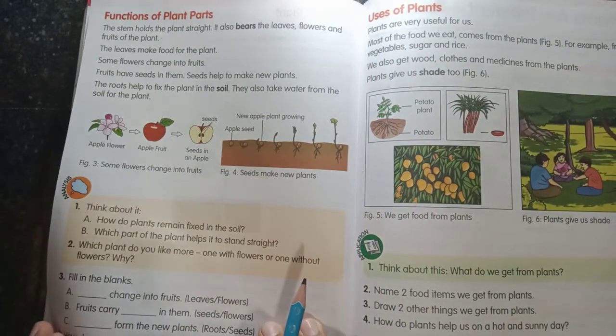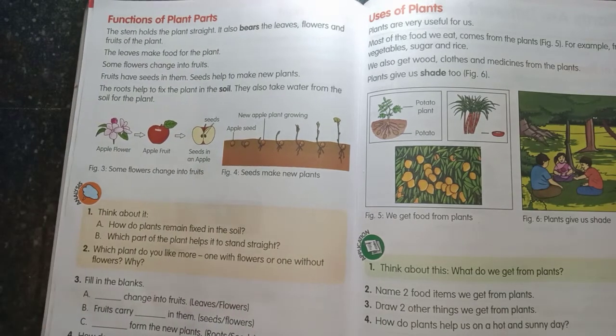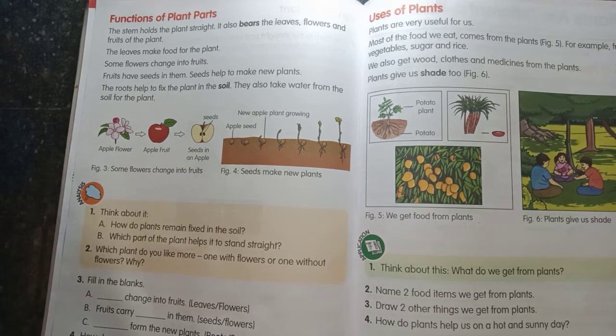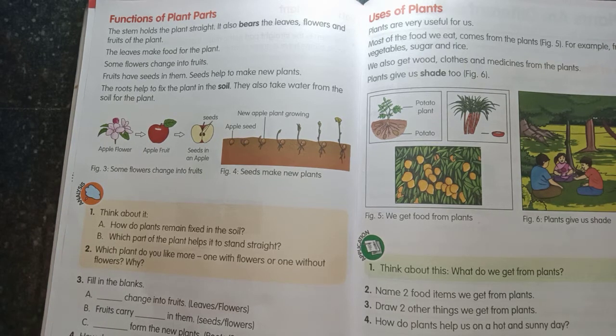And then coming to the leaves, children, I want to ask you, where does your mama cook the food, or who cooks your food? Who cooks different types of dishes for you, children? It is your mother or your grandmother, right? They are the main cooks in your home. And where do they cook the food? They cook food in the kitchen. They will not cook food in the hall, bathroom, bedrooms and all, right? They will cook food in the kitchen.